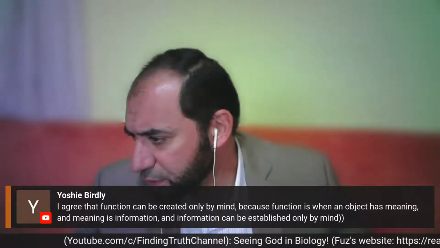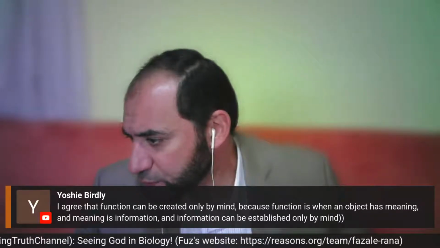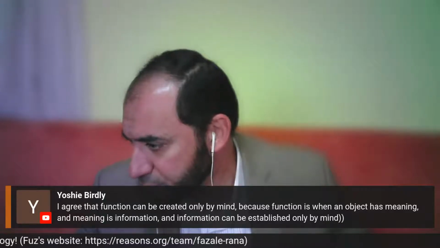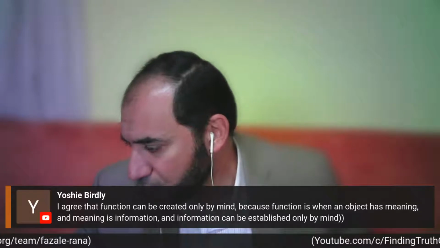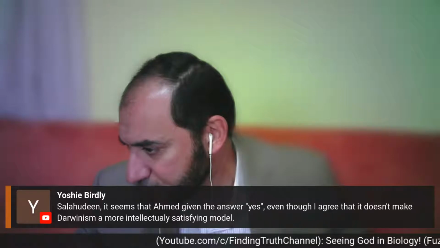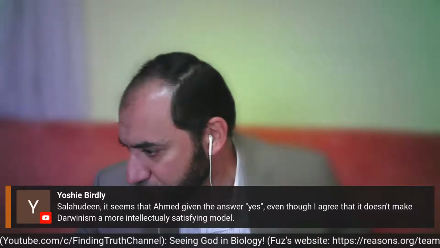Yeah. He then says, I agree that function can be created only by mind, because function is when an object has meaning, and meaning is information, and information can be established only by mind. Yes, I agree to that, definitely. And then he says, Salahuddin, it seems that Ahmed is giving the answer yes, even though I agree that it doesn't make Darwinism a more intellectually satisfying model. I agree to that.